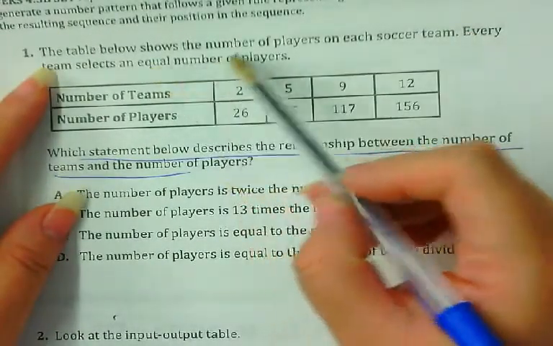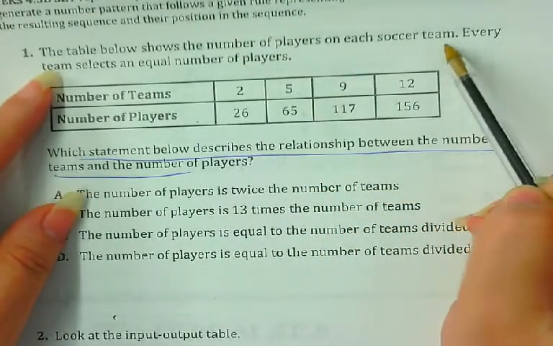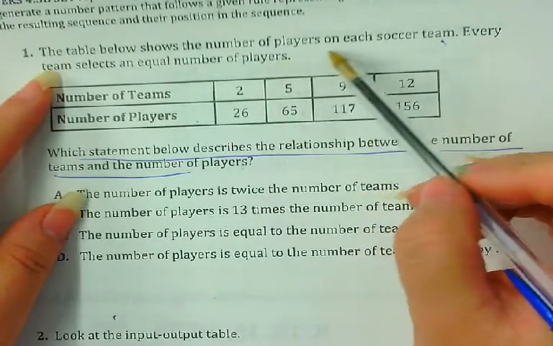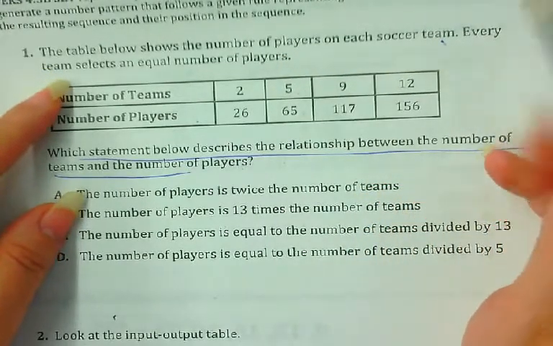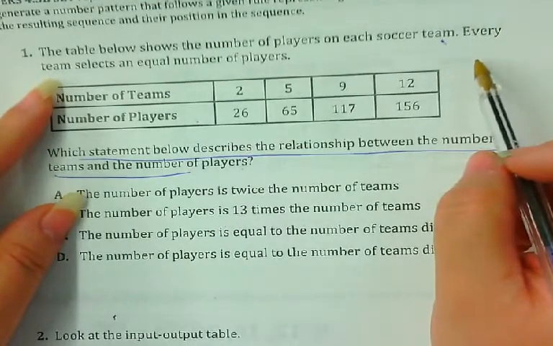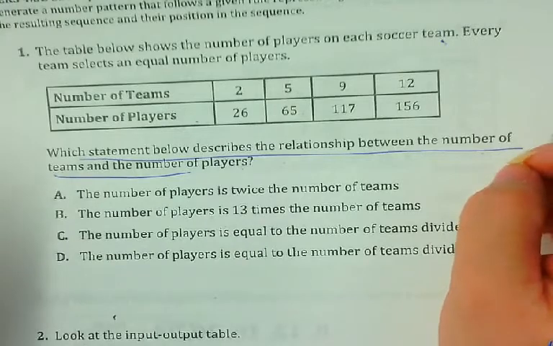The table below shows the number of players on each soccer team. La tabla muestra los números de jugadores en el equipo en cada equipo de soccer. Cada equipo selecciona la misma cantidad de jugadores. Every team selects an equal number of players.